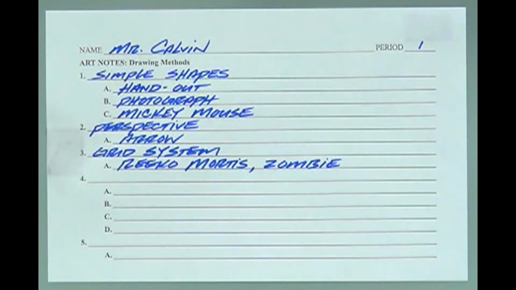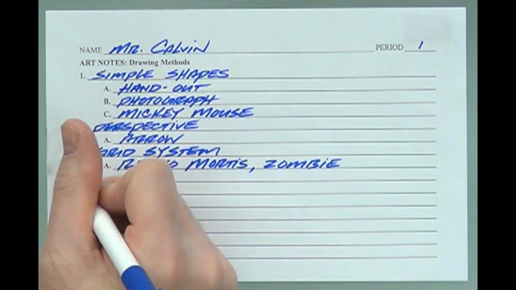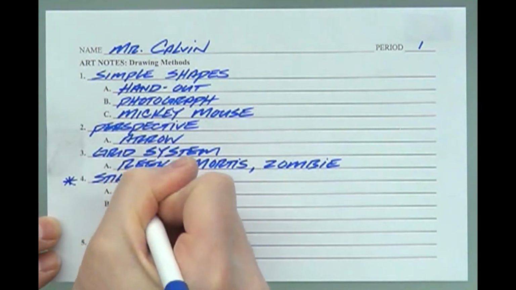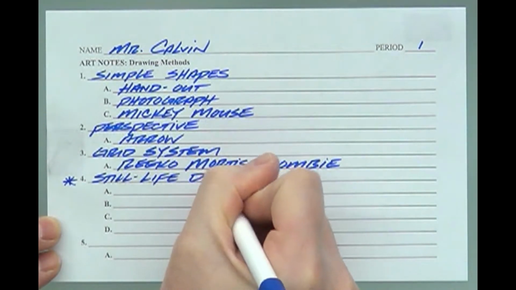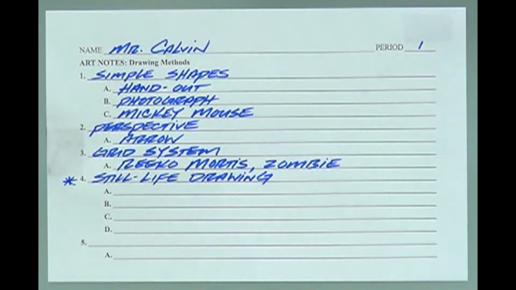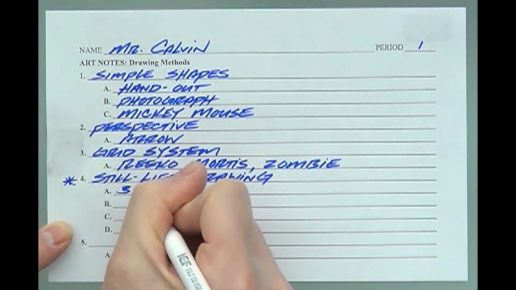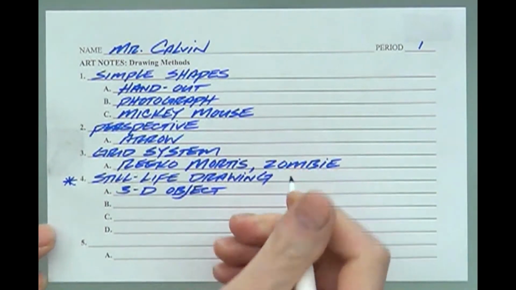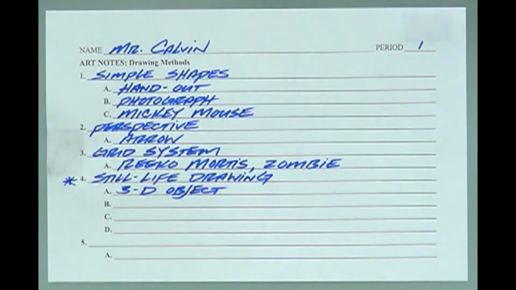Okay, but really today what we want to focus on is method number 4. So draw for me an asterisk star next to number 4, because this is where we want to focus our attention today. Okay, and this is called still life drawing. Okay, now before you make one of those, I'm going to describe it to you. Alright, A, write this down. You make a drawing from a 3-dimensional, please abbreviate that, 3-dimensional object. So, in this case, today, we're going to set a 3-dimensional object in front of you, your shoe, and you'll make a drawing of it. Instead of drawing from a handout, or a grid, or a photograph, you'll be drawing from an object.